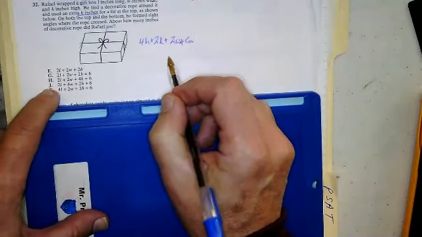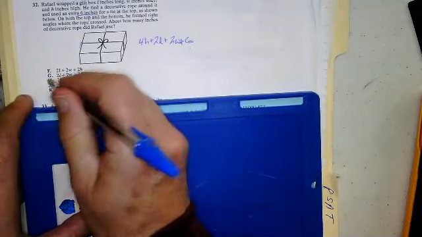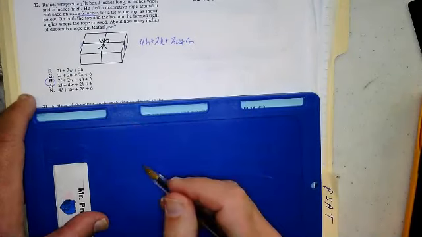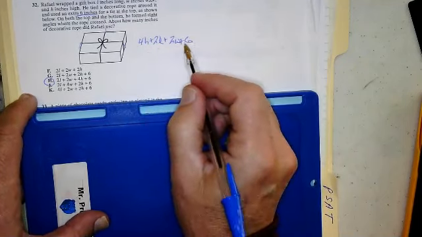Okay, everything seems to fit. Let's find the 4H. Here's the only 4H, so then H has to be my answer. 2 times the length plus 2 times the width, 4 height plus 6.